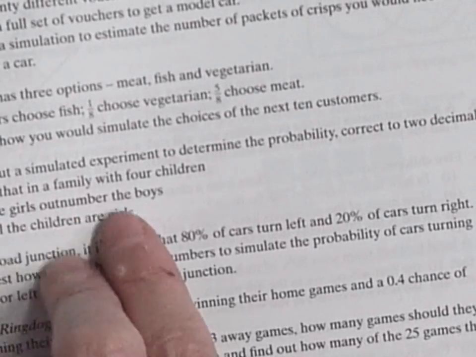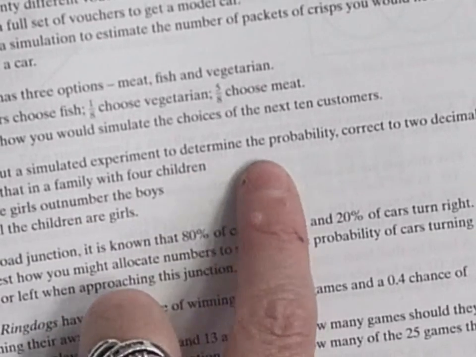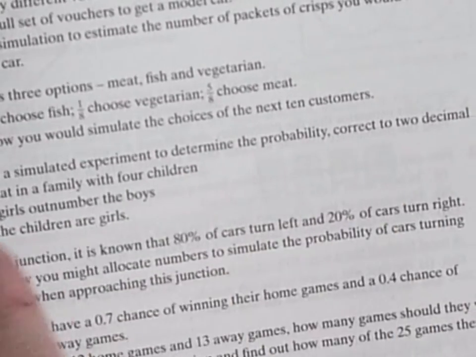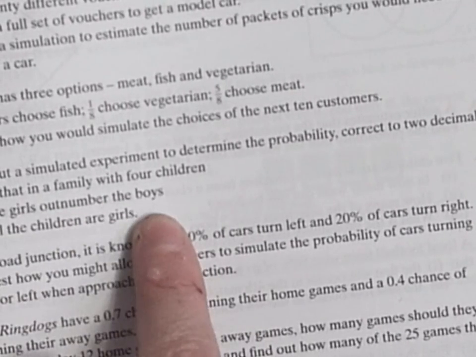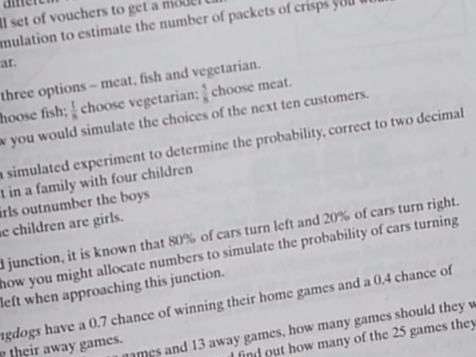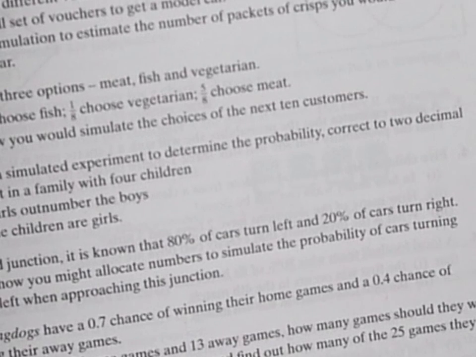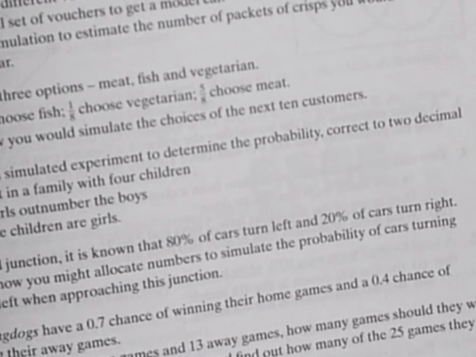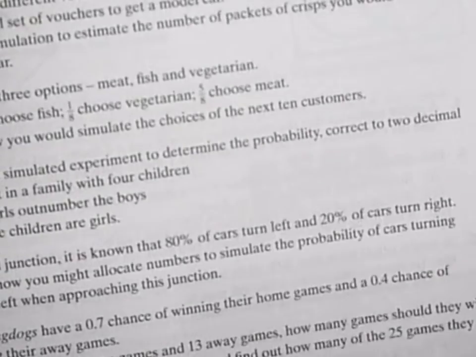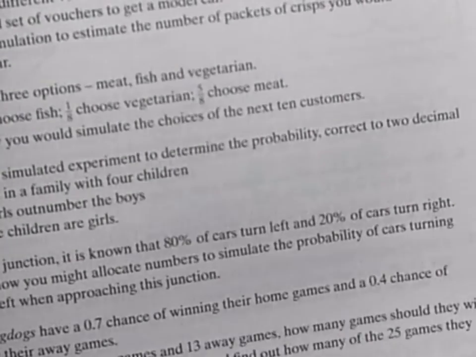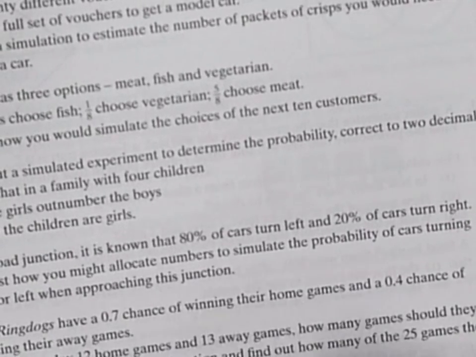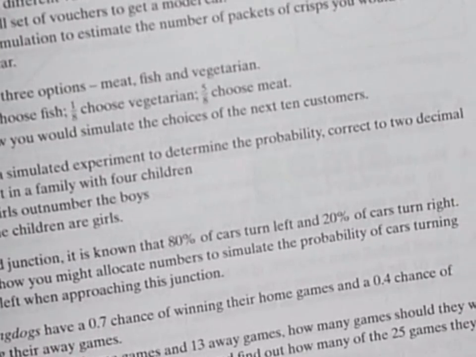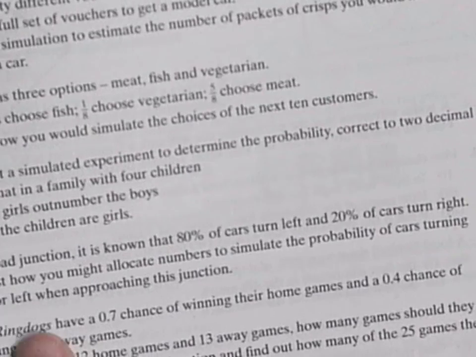Carry out a simulated experiment to determine the probability, correct to 2 decimal places, that in a family with 4 children, the girls outnumber the boys. So we're doing girls and boys. The obvious choice there is to toss a coin. With 4 children, you'll be tossing it 4 times and writing down your results. Then you toss it another 4 times and write down your results. You should probably do it about 100 times, so that's 400 times to toss the coin.